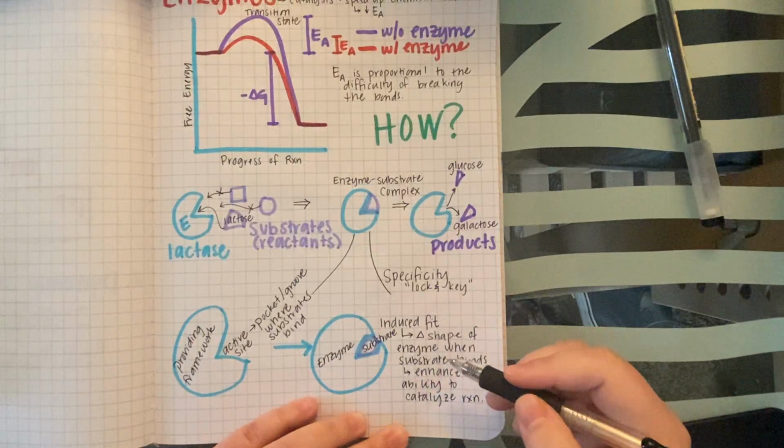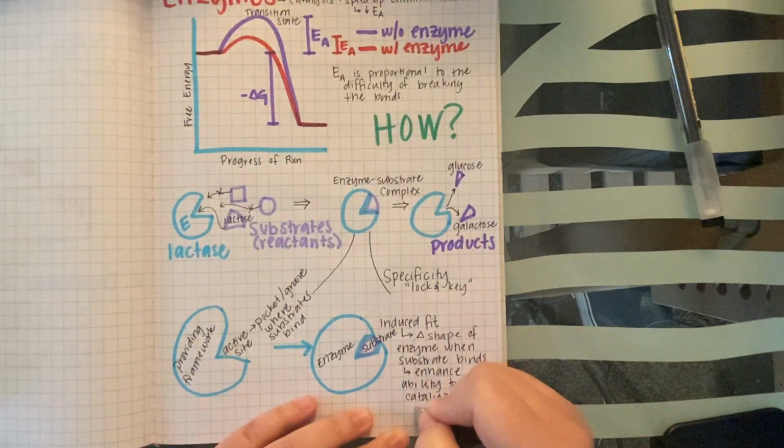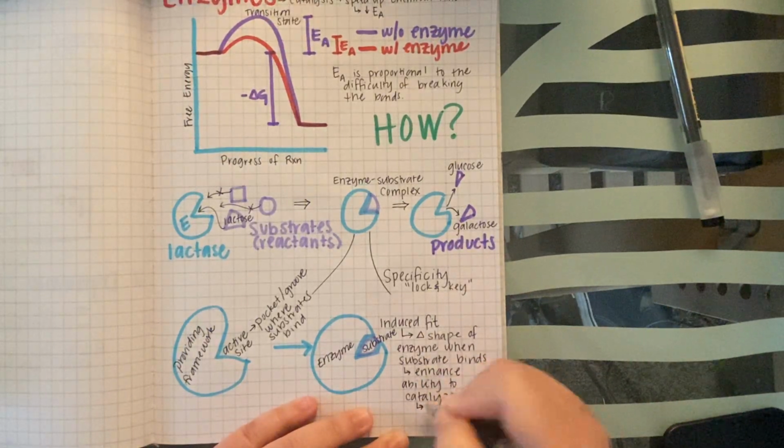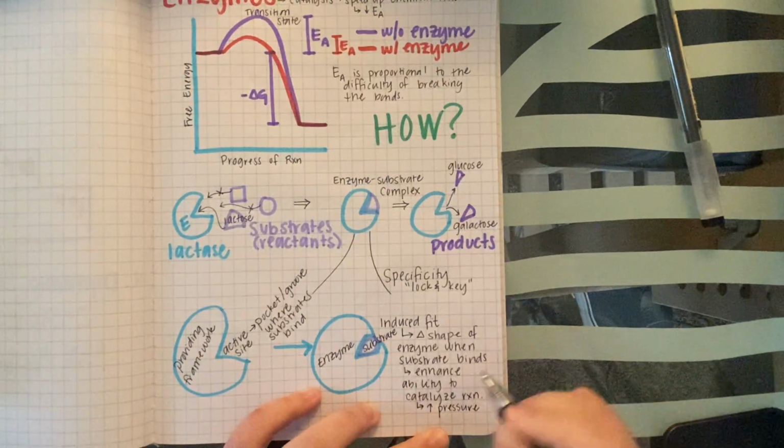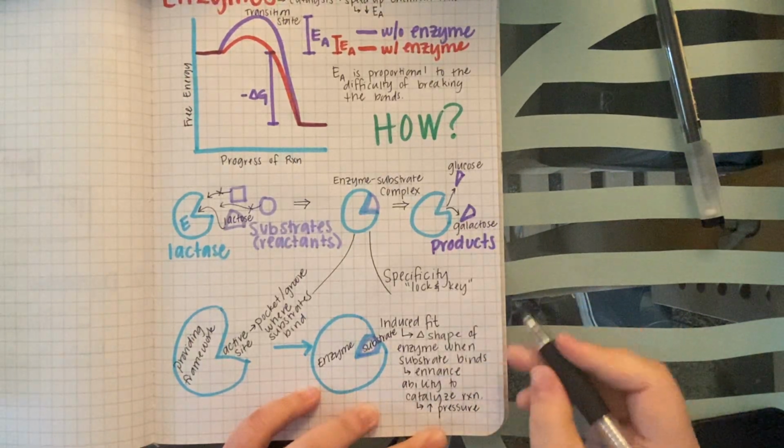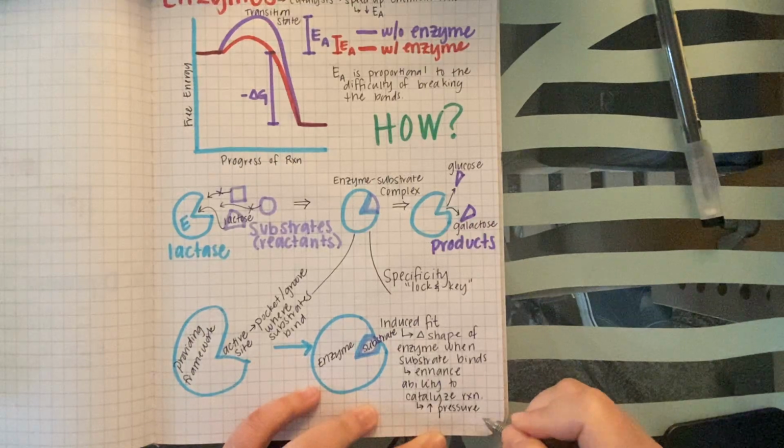It surrounds the substrate, and what it's doing is applying pressure and strain. So that induced fit increases pressure on your substrate, but it's also distorting the bonds because it's stretching them apart or pressing them.